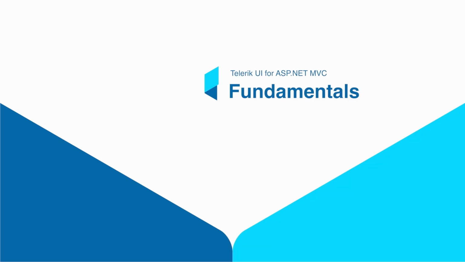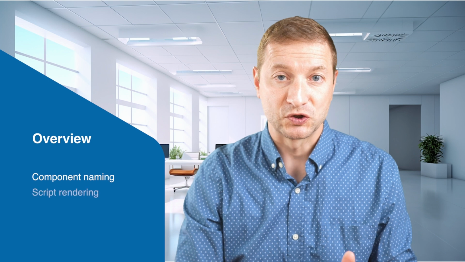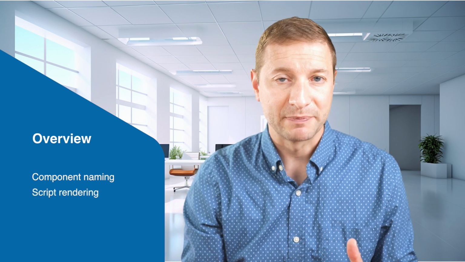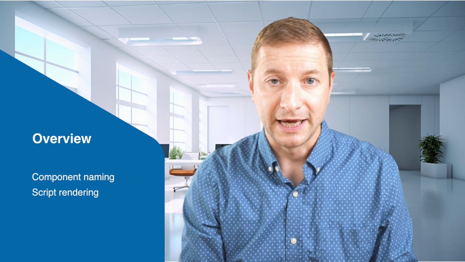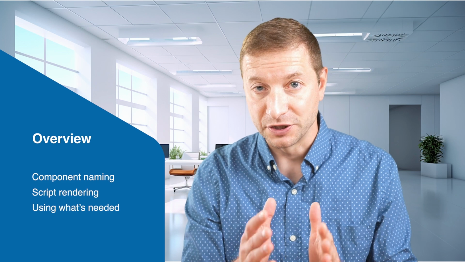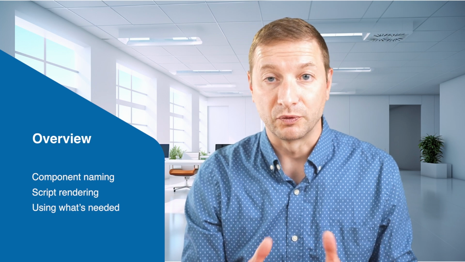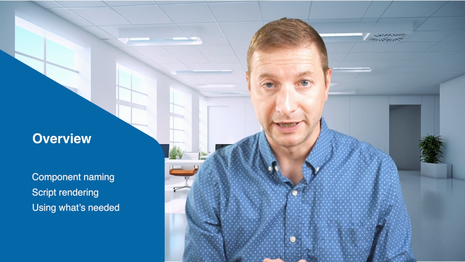There are a few common rules that you need to know when using Telerik UI for ASP.NET MVC. Let's call these fundamentals. These are high-level concepts that are shared among all the components and general library-specific workflows as well. So in this chapter, we'll talk about component naming, script and style placement, optimizations like bundling, and using only client-side assets that you need. And we'll be building on a real usage scenario while applying those concepts.